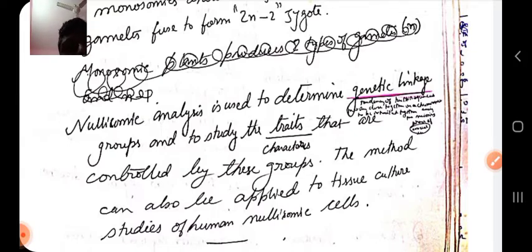In this way we can study the traits and characteristics controlled by these groups of genes. This method is also applicable to tissue culture, in plants as well as in animals, to study human nullisomic cells.